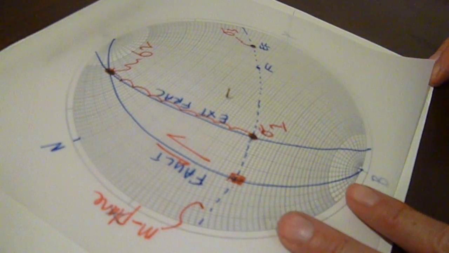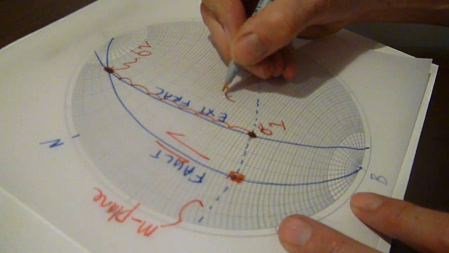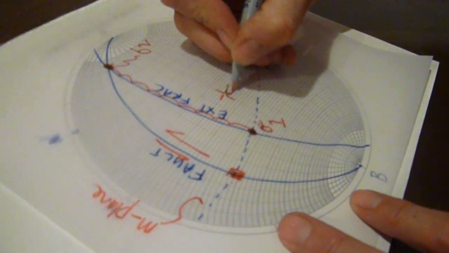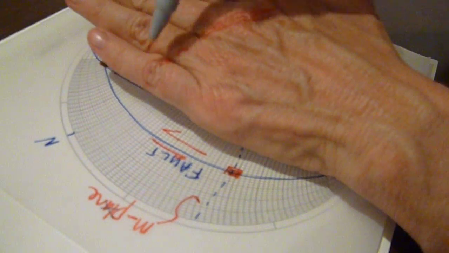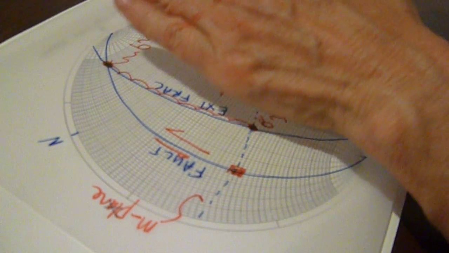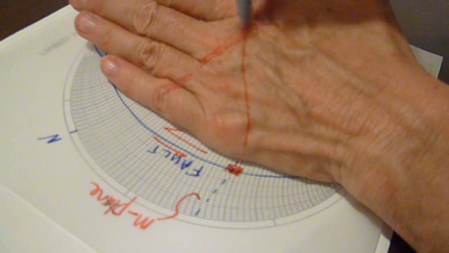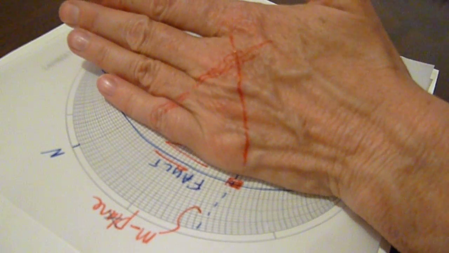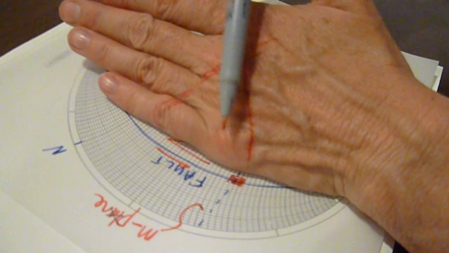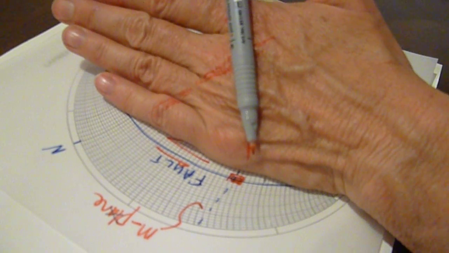There it is there. Here's the center of the net, and if I think of this slip vector on the fault, I can imagine a line. Ignore that one, that's for another example. That slip vector makes a line like this. This would be the dip slip. That is the slip vector.